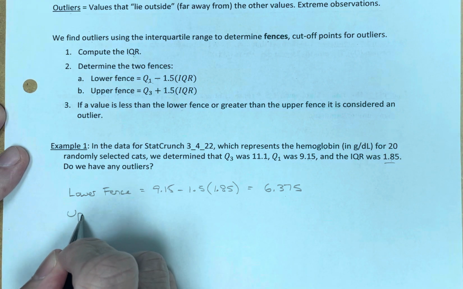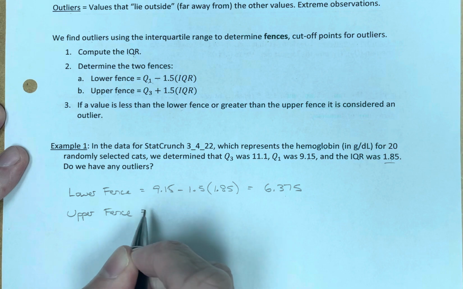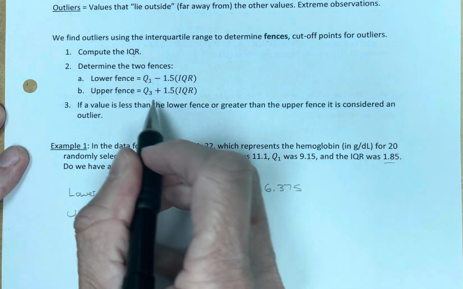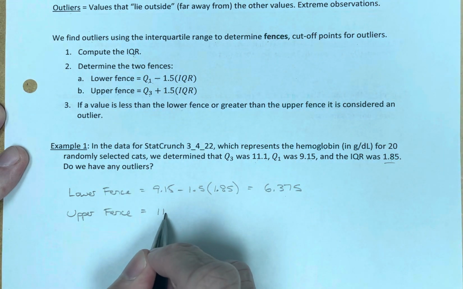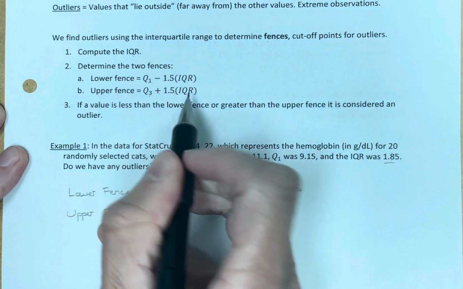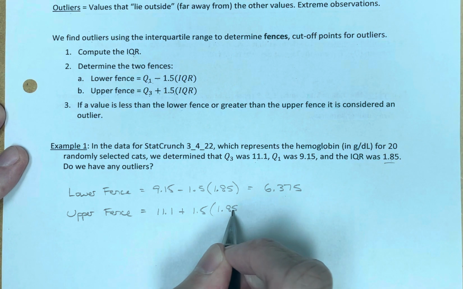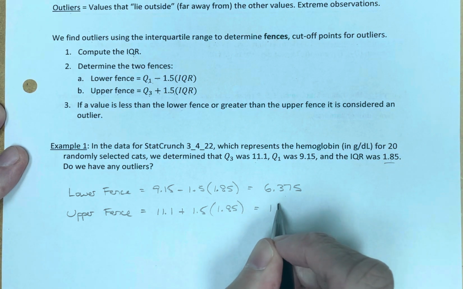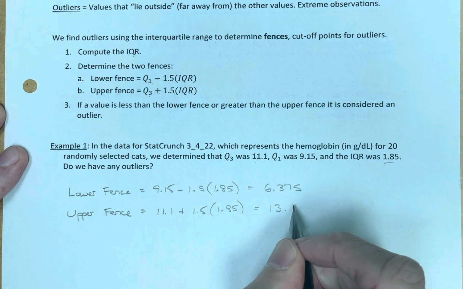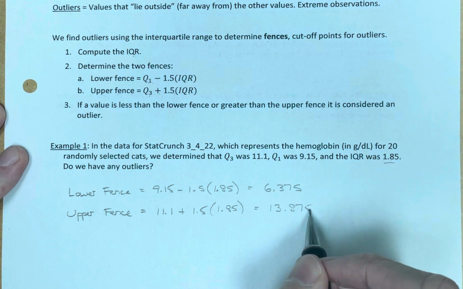Let's take a look at our upper fence. The upper fence says take quartile 3, 11.1, and add 1.5 times the IQR. The IQR again is 1.85. Do the math, and our upper fence is 13.875 grams per deciliter.